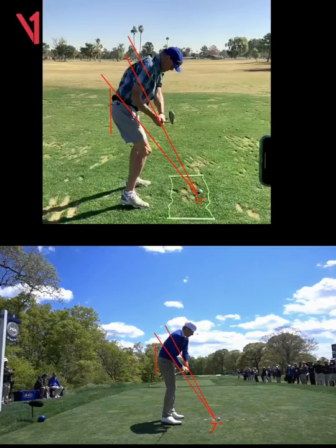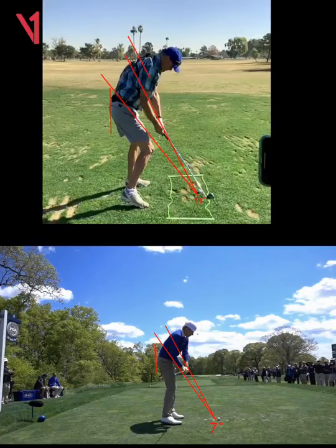path. Because now what's going to happen here is this club is going to get out past the ball, so now it has to swing back to the inside or closer to the student's body, whereas Brandt has his club basically swinging from inside that target line all the way until impact.